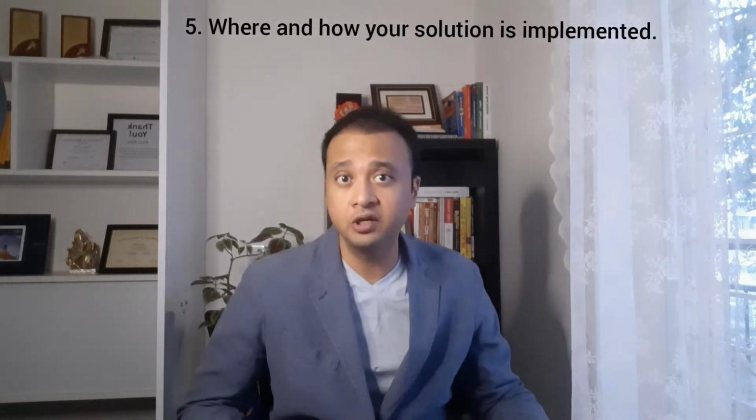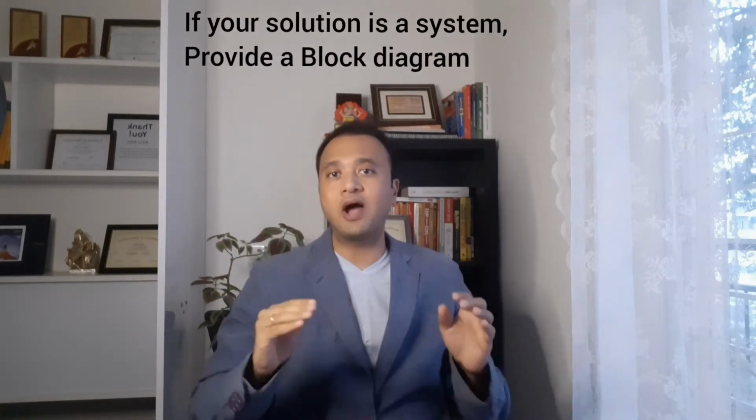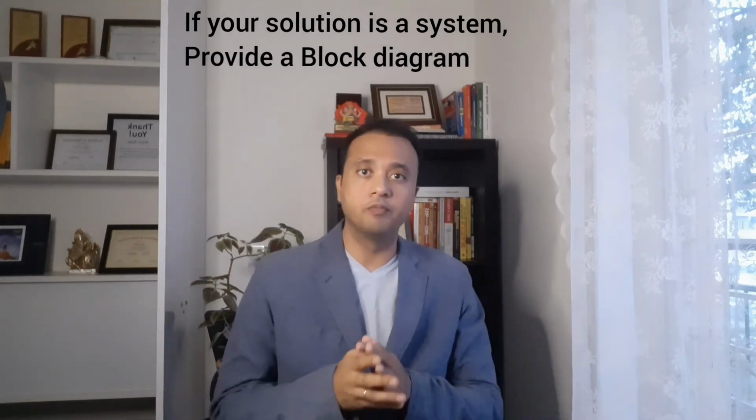The fifth question is a description of your implementation. This is where you can dive in a little more in detail in terms of your solution and how it is implemented. If your invention is a system, then you can provide a block diagram or a circuit diagram or a mechanical figure which shows all the features and the components of your invention first, and you can list out the names of these components and describe the functions of each component, which is important to your system.